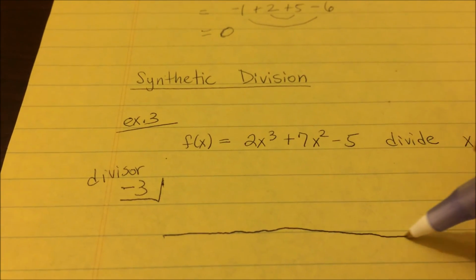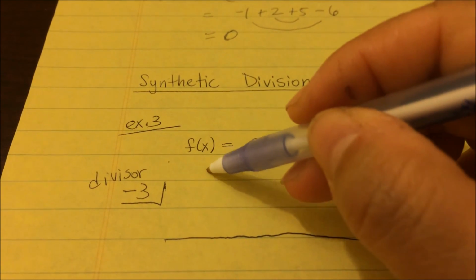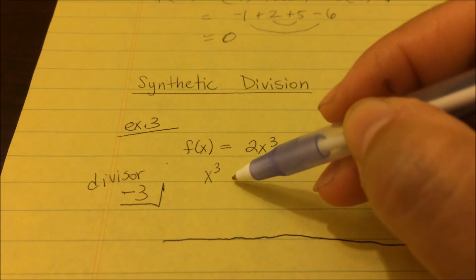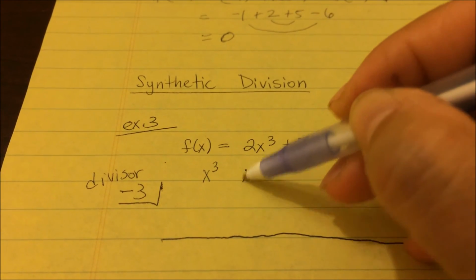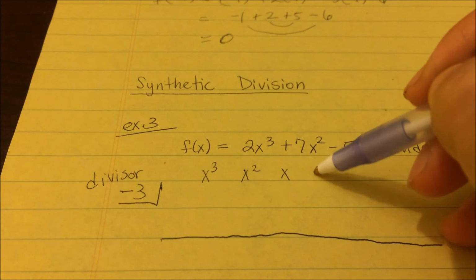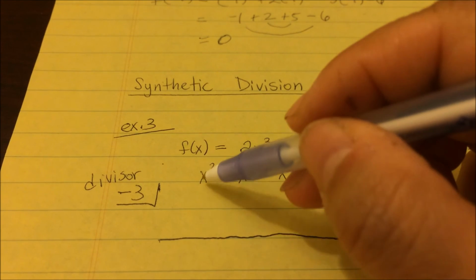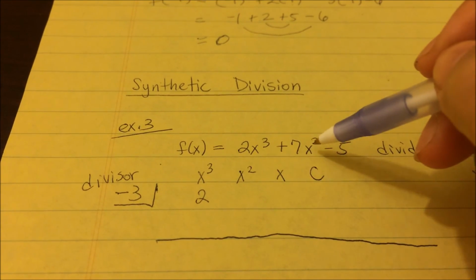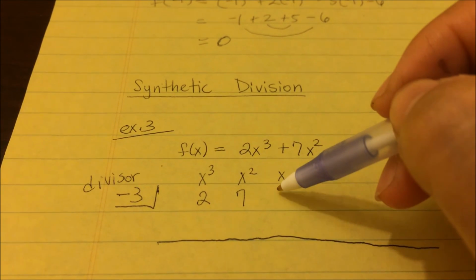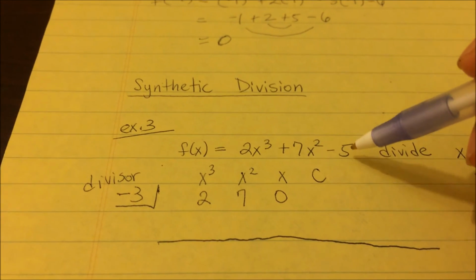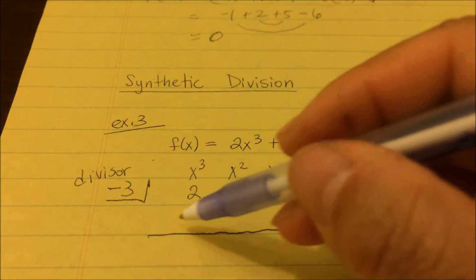Now, this is the part where you have to be careful, just like with long division. If I have x to the third as the highest power, I want to make sure I start off with x to the third, and then I write all the other ones, so that if I don't see one, I can always put in the zeros. So this is x to the third, x squared, x, and then the constant. Now we just write the coefficients. The coefficient of x to the third is 2, so we put 2. The coefficient of x squared is 7, so we put a 7. We don't actually have an x, so a 0 holds its place value. And negative 5 is the constant because it's a number. Leave a space right here because that's the work part of it.